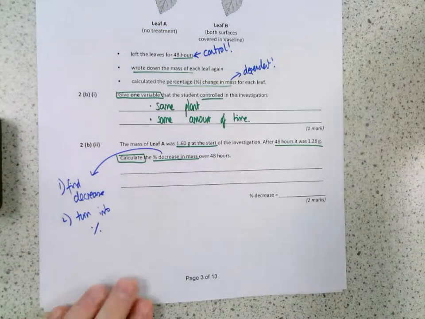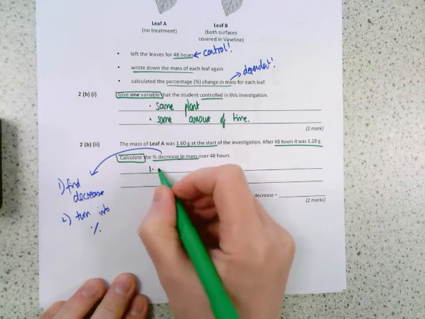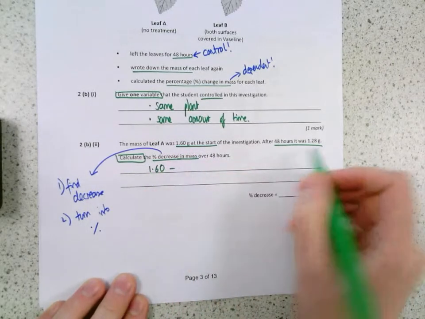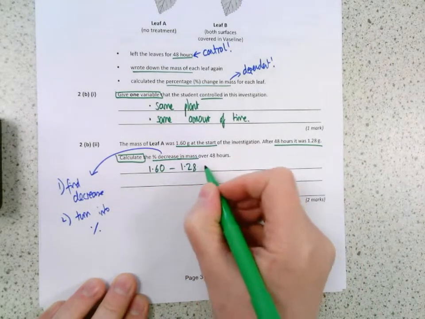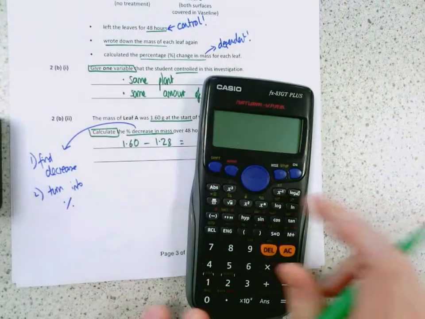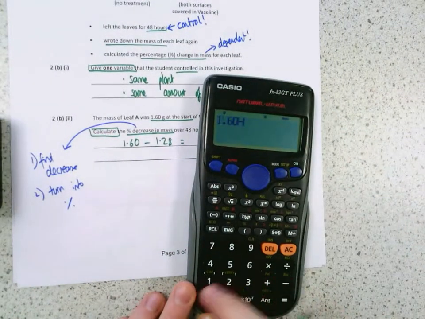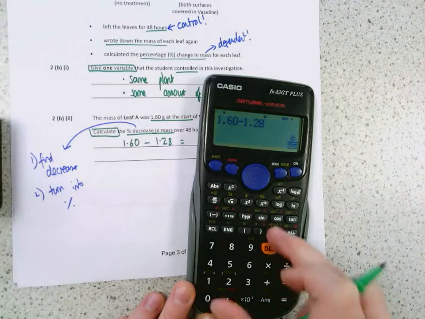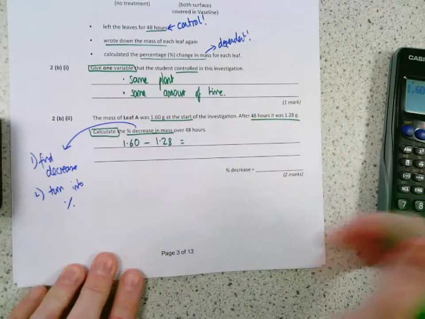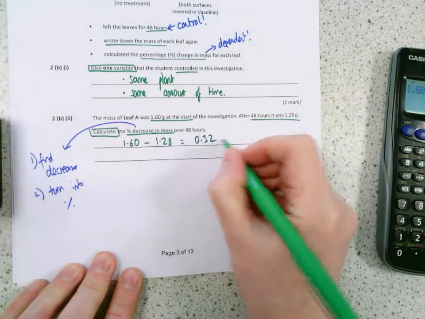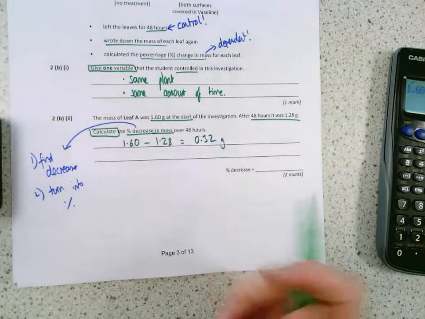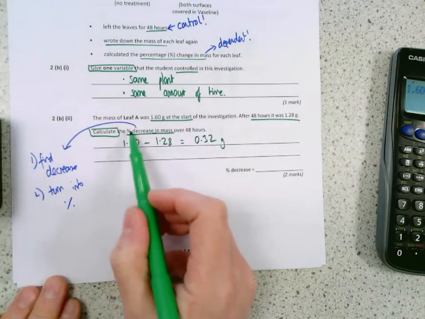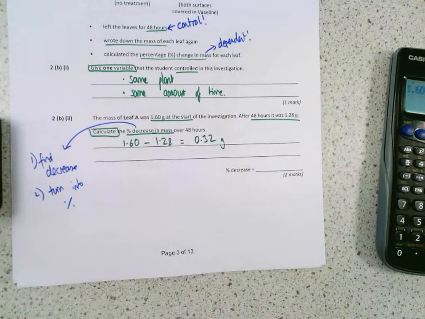First of all, what was the decrease? It started off as 1.60 and it ended up at 1.28. So how much did it decrease by? 1.6 take away 1.28. So the decrease in mass was 0.32 grams.